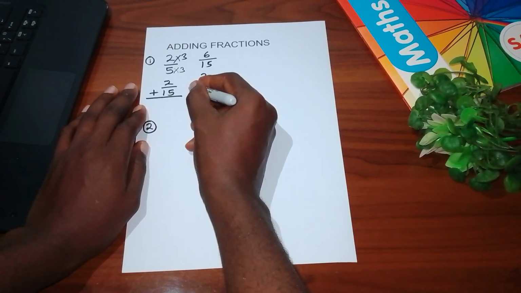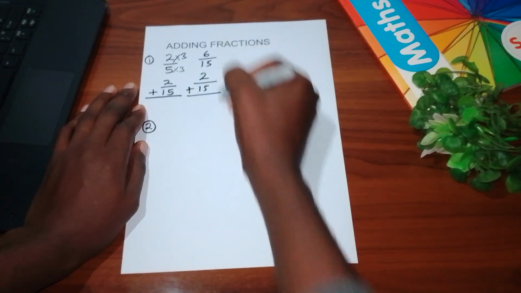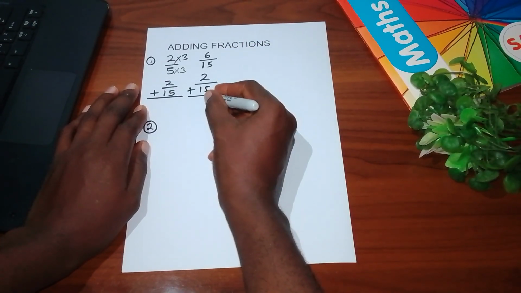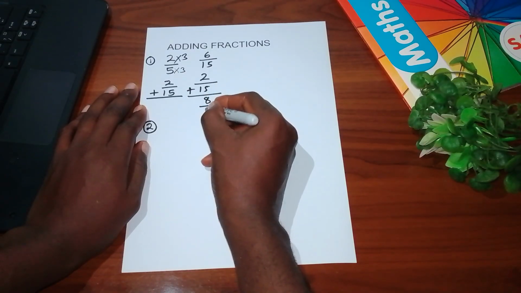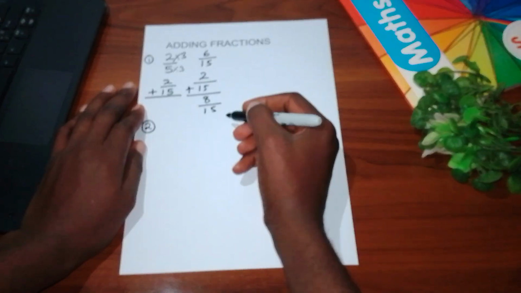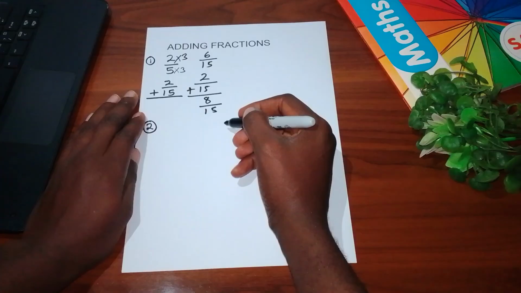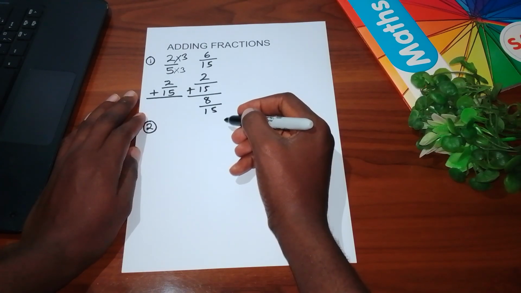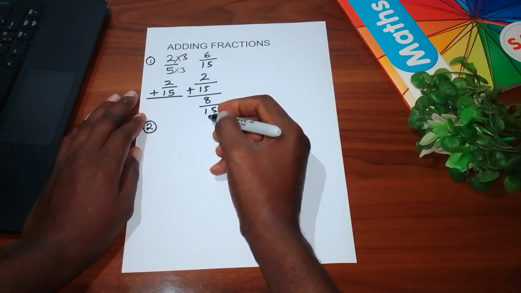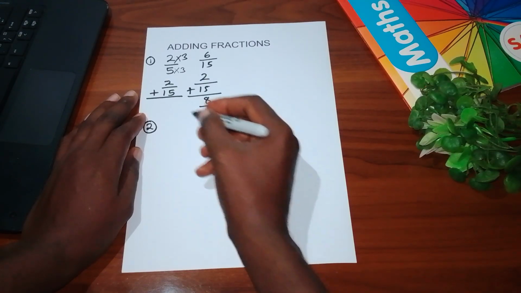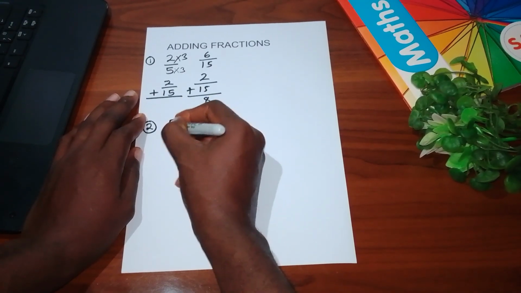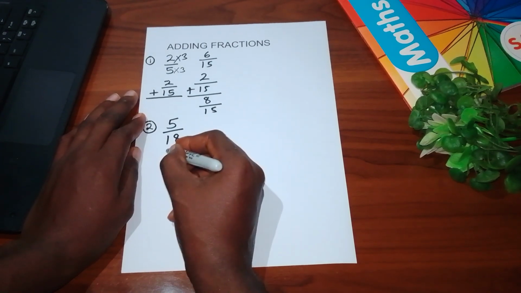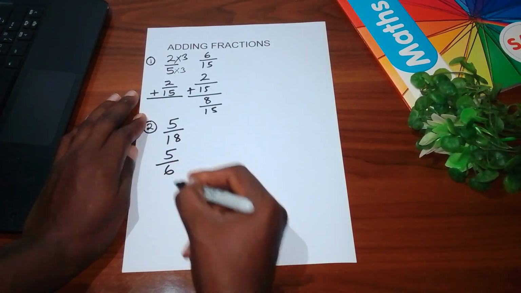Then now here we can add because we have the same denominators. 6 plus 2, that is 8, 8 out of 15. Then we can get our next example, which is out of 18 plus 5 out of 6.